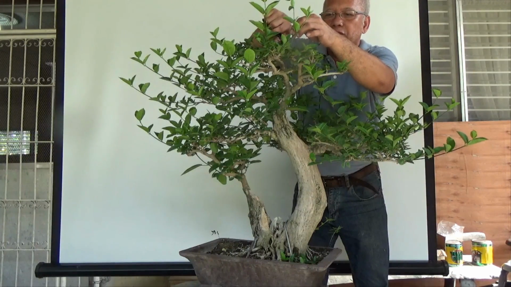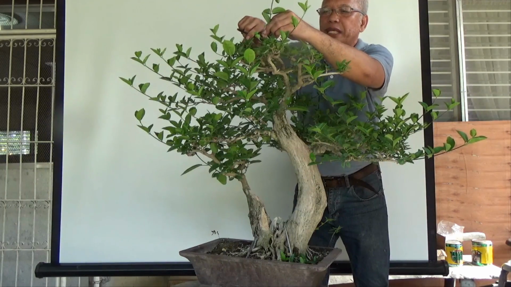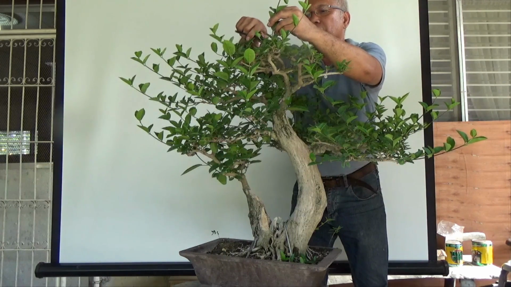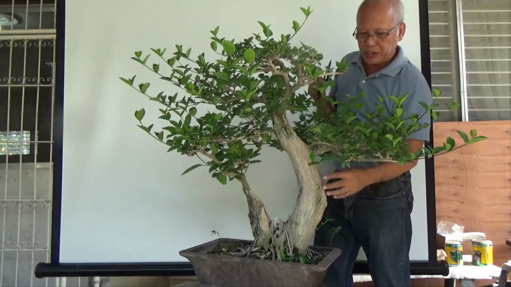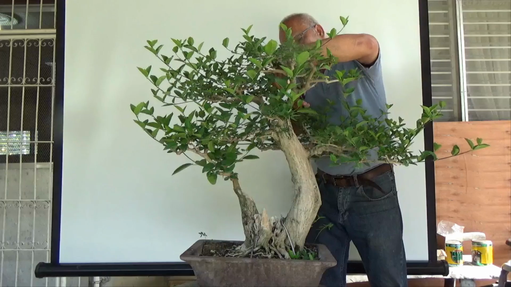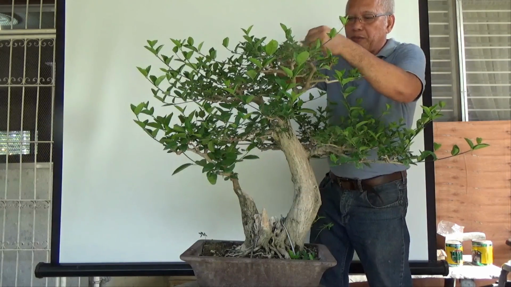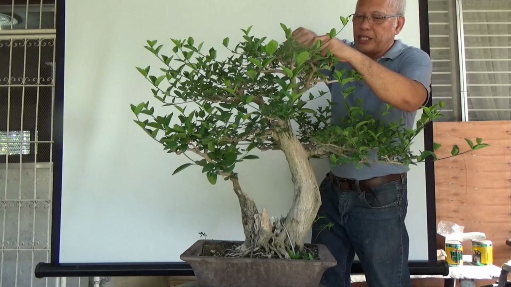So that's the growth hormone regulation mechanism. Let me explain a bit about that growth hormone. Growth is regulated by growth hormone.